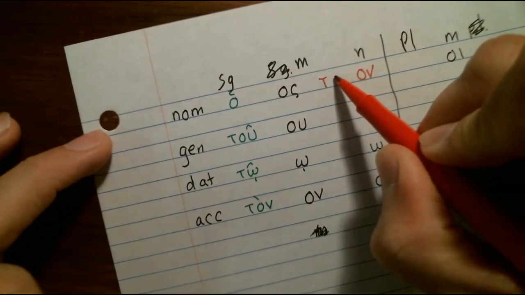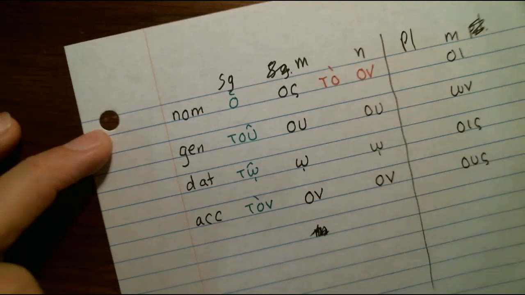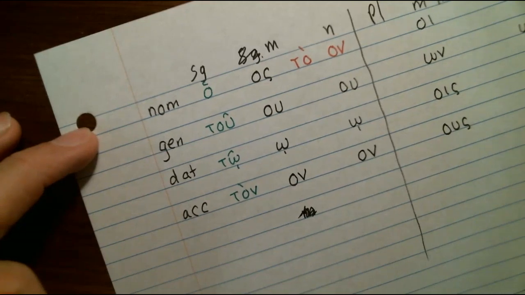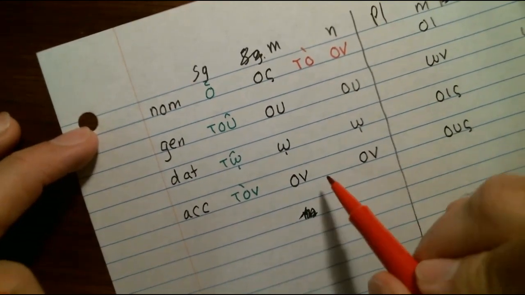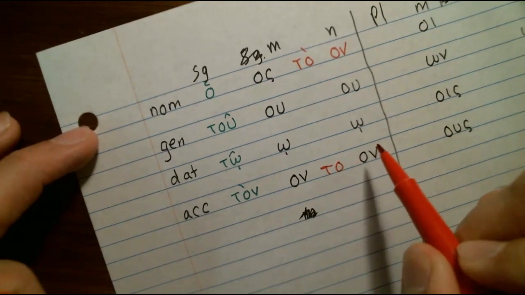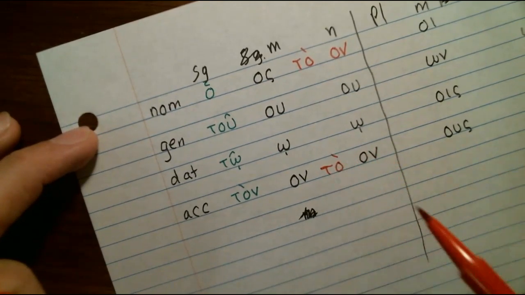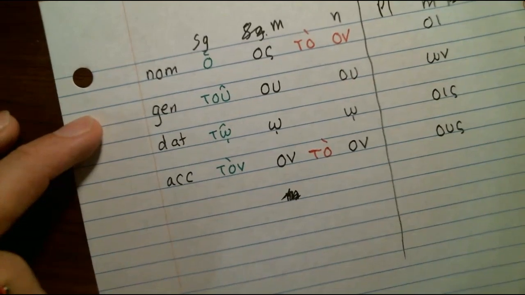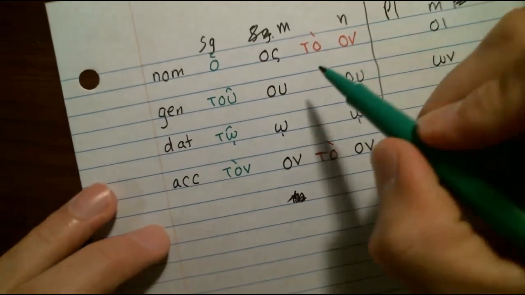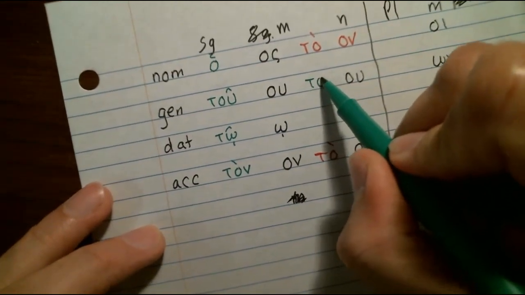So we're going to have to there like that. And then we're going to have to in the accusative, right? Like so. And I'll write in green to match the masculine, where it's going to be the same as the masculine.